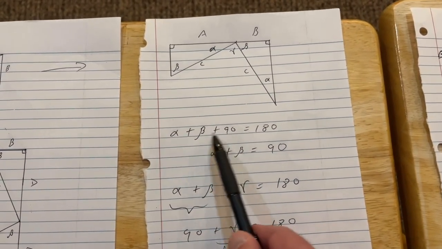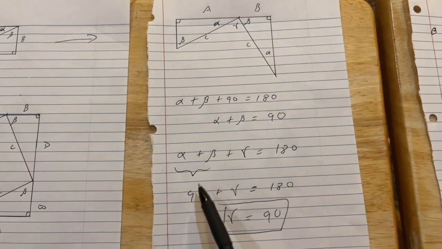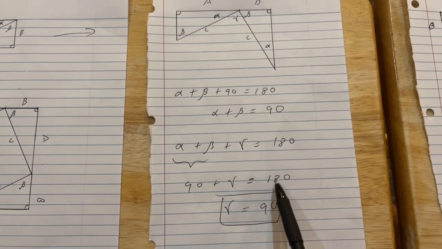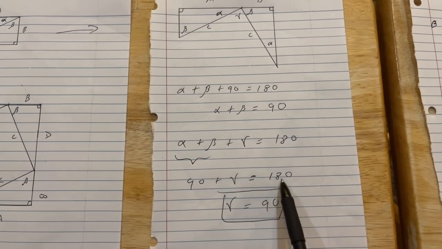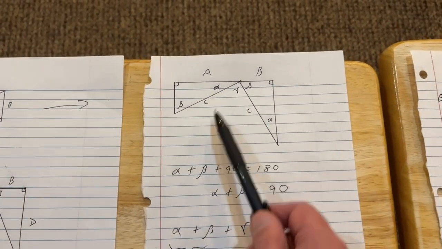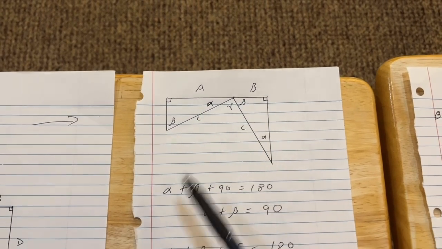We've already proven right here that alpha plus beta has to equal 90. So we just turn this into 90. 90 plus gamma has to equal 180. That means gamma has to equal 90. And it just has to be that way. So you're going to get this as long as you put A next to B.